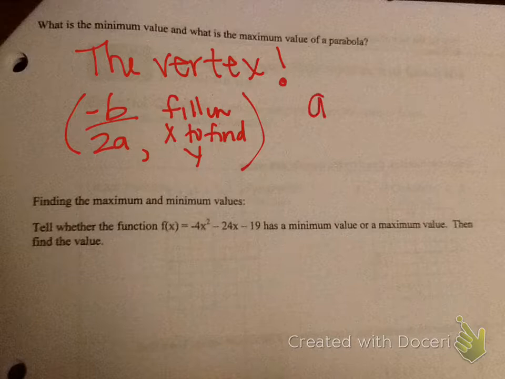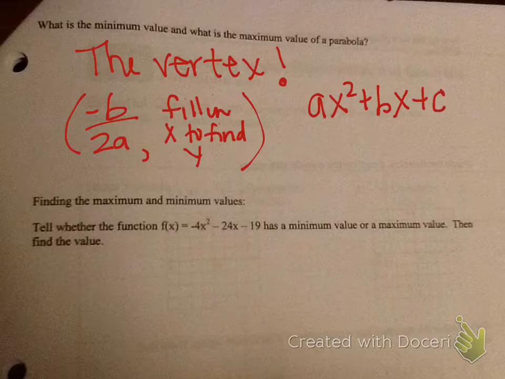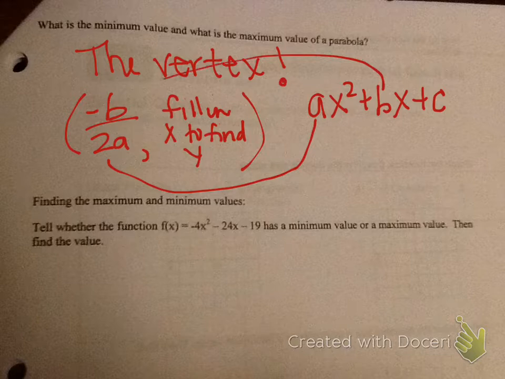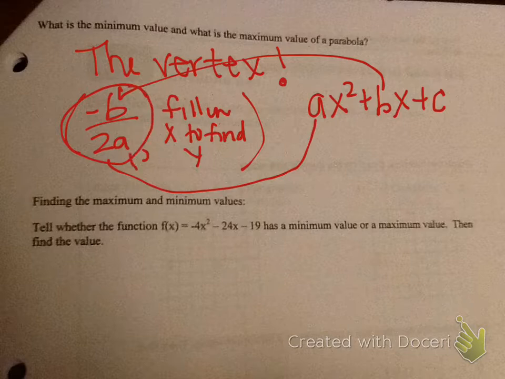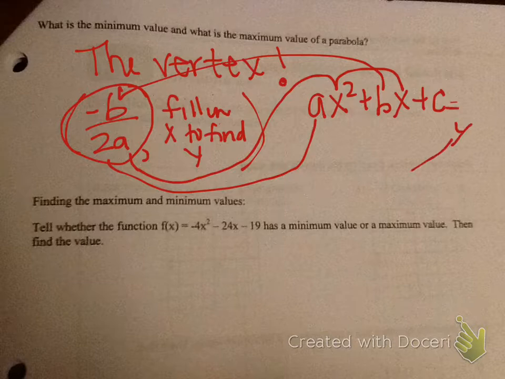So ax² + bx + c, this is our a, this is our b, and then whatever this answer is, we fill back in here and here, and that gives us our y value that goes here. So it's all related.